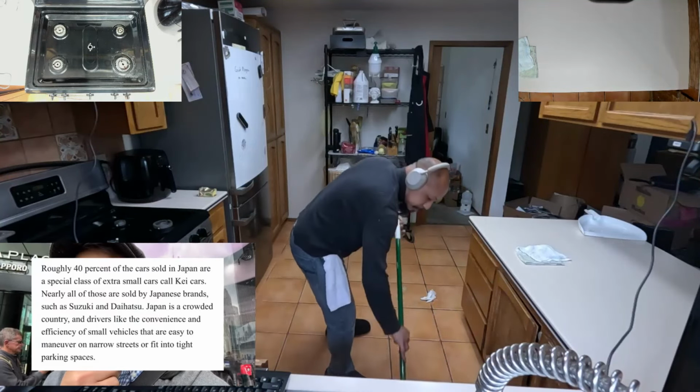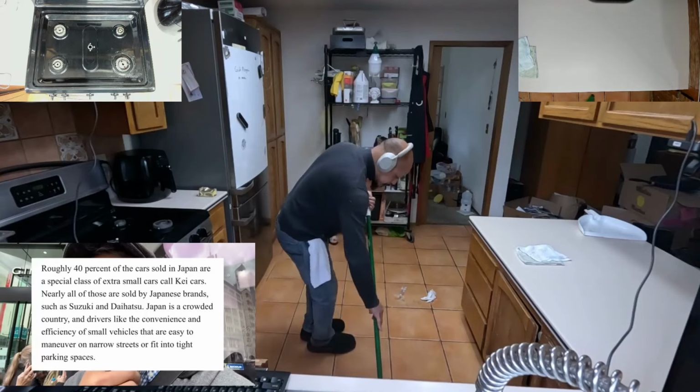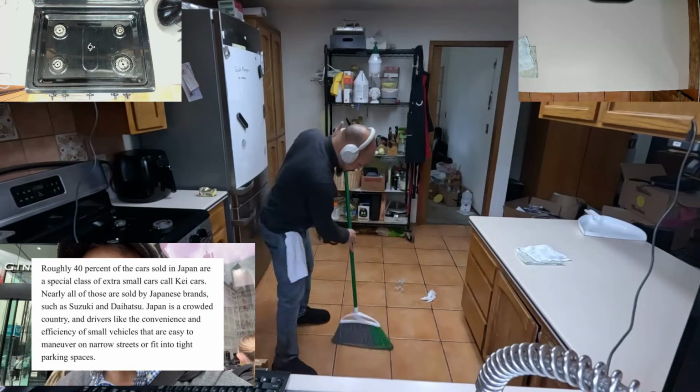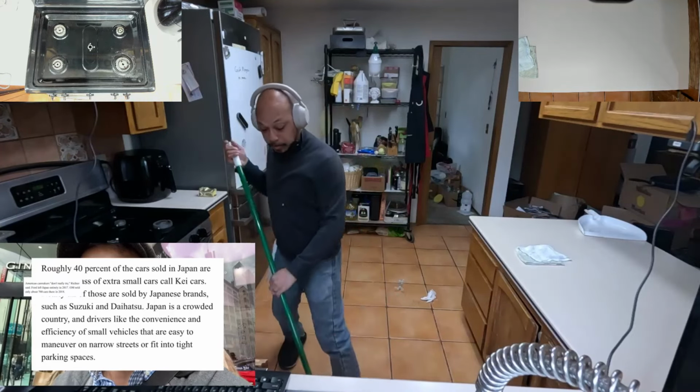Japan is a crowded country, and drivers like the convenience. Japanese cities are crowded places, they should say, because the countryside, I've been driving there a lot, it's not that bad. The drivers like the convenience and efficiency of small vehicles that are easy to maneuver on narrow streets and fit into tight parking spaces. I can agree with that. That's really on par here.